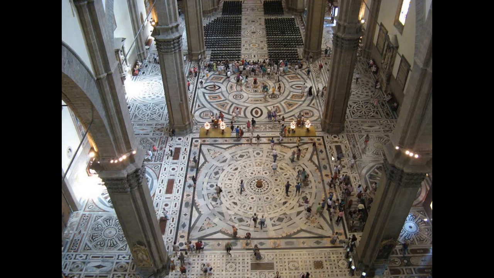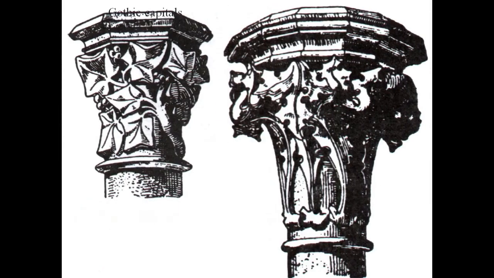For example, in the floor decoration here, all these patterns create a wonderful effect of the structure of the world, of the universe itself, that it is structured, that it has its order. There is no chaos in God's created world. So that is one of the main ideas of this decoration. It also has a symbolical nature.